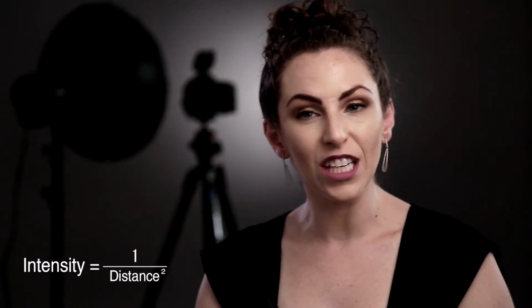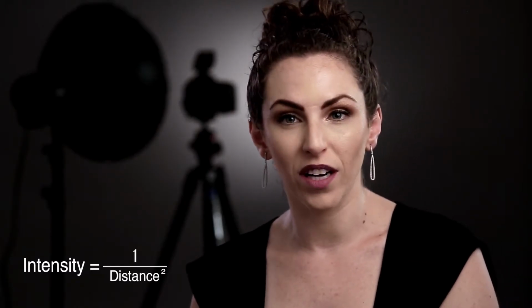So here we go. The fundamentals of the inverse square law. Here is the law simply stated. When you double the distance from the light, you quarter the power. Or if you really want to know the equation behind it, the intensity of the light equals 1 over the distance squared. I never do this math when I shoot, but I understand how it affects the way light behaves and how this affects the way I shoot.